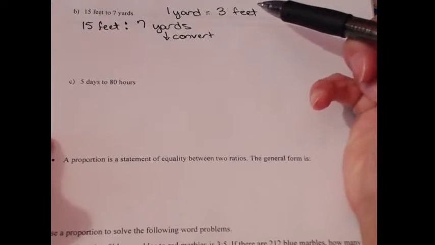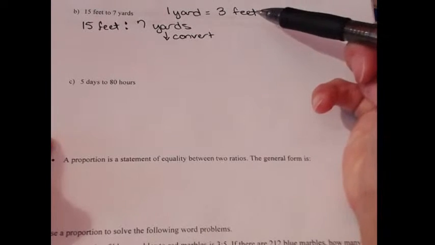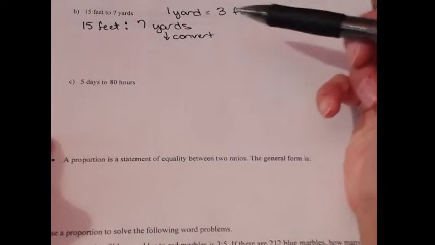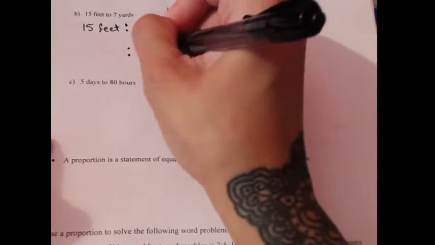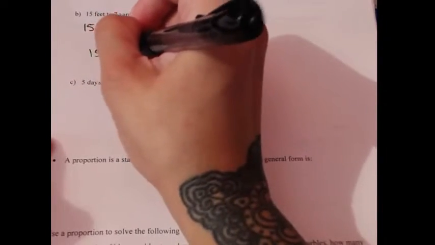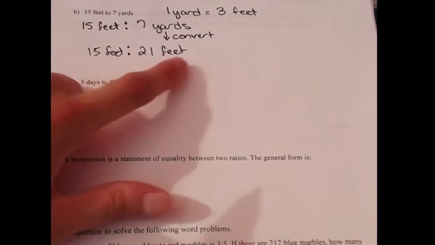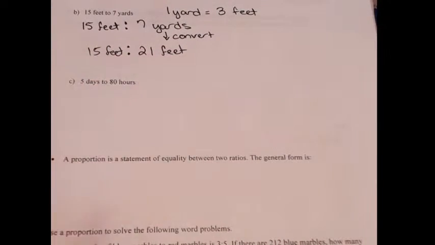And we know that in 1 yard there's 3 feet, 2 yards there's 6 feet, 3 yards there's 9 feet, while in 7 yards there's 21 feet. Okay, so we convert, that gives us 21 feet. Now the cool thing is we have 15 feet to 21 feet, so they're the same unit of measurement.